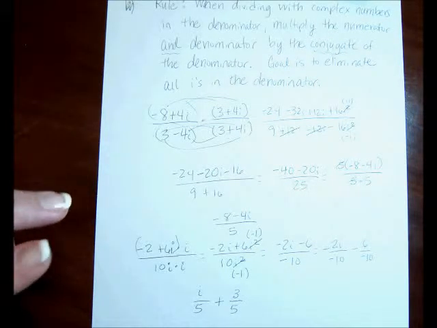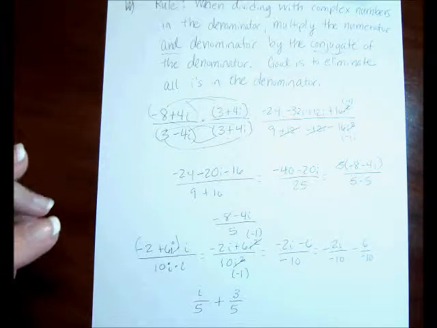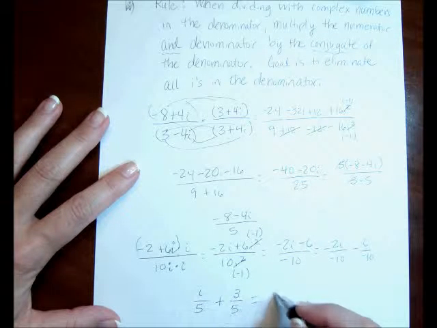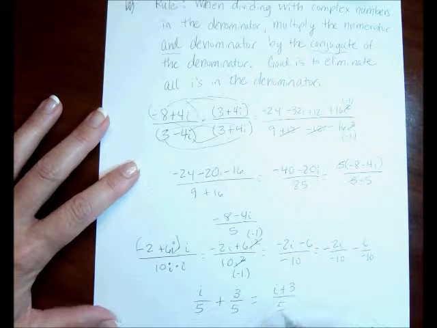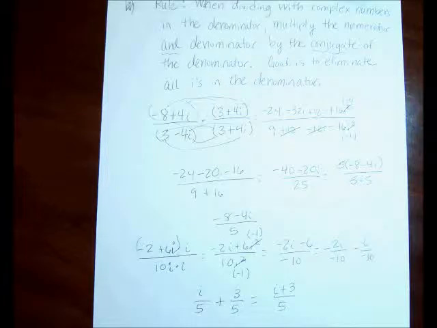6/10 to 3/5. And this is your final answer, and it can also be written as i plus 3 divided by 5. Either way is fine. So hopefully this helps you with dividing complex numbers.